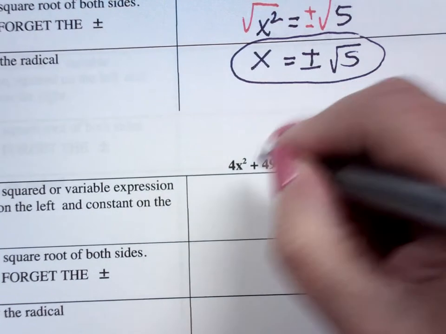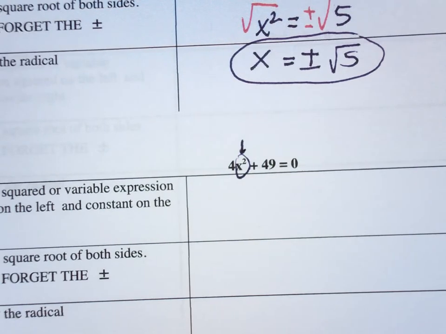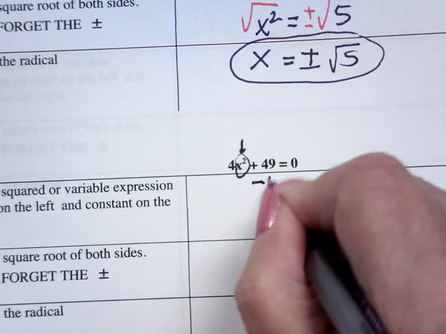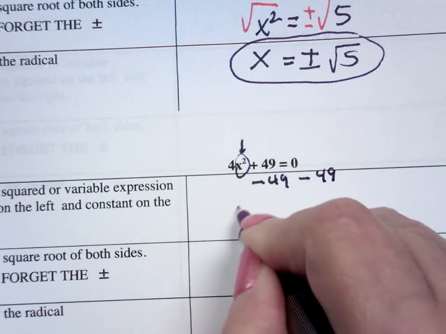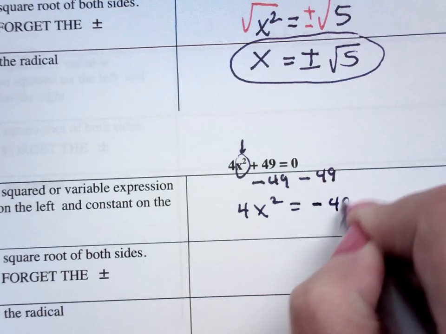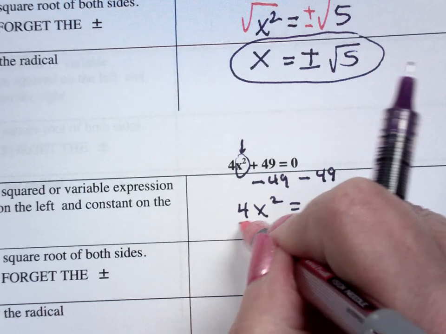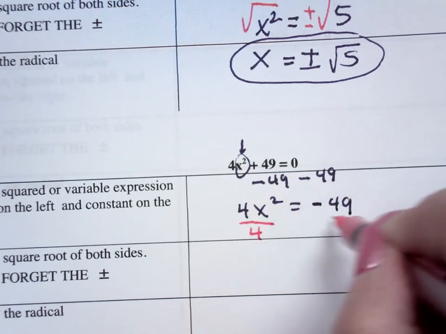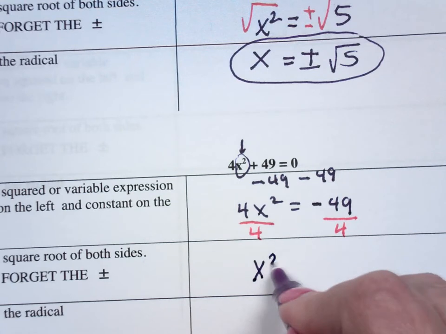Step 1, well, here's the variable squared. He has to be by himself. So the first thing I have to do is subtract 49 from both sides, so that 4x squared equals negative 49. Then I divide both sides by 4 to get rid of the 4 so that I finally get x squared alone.